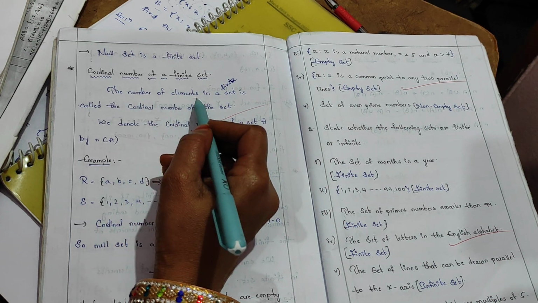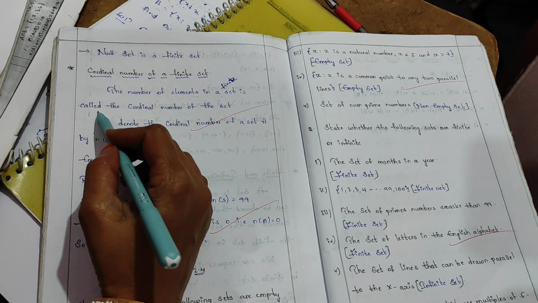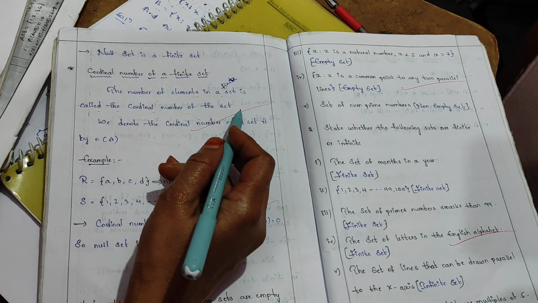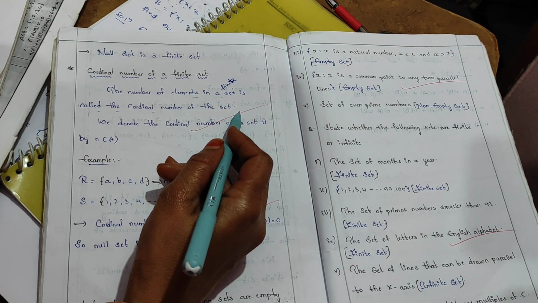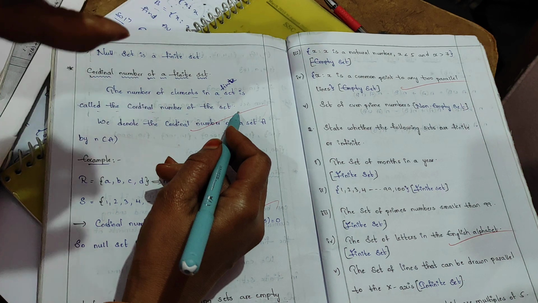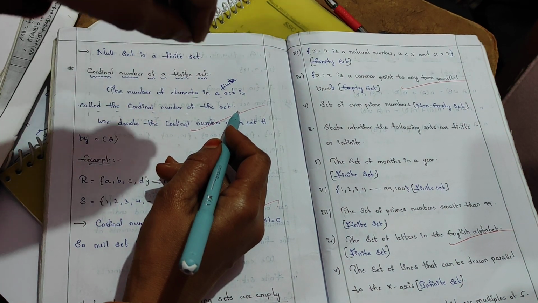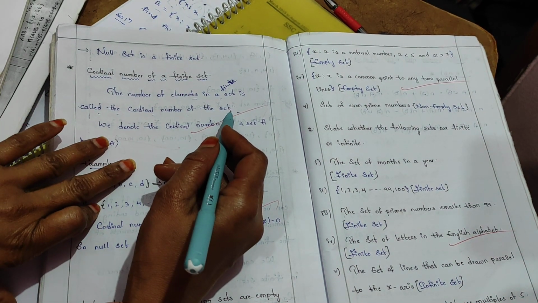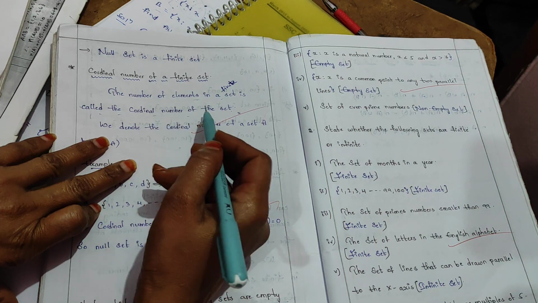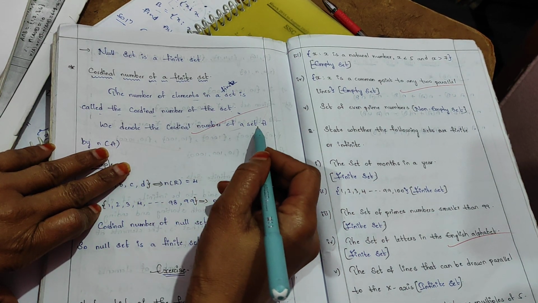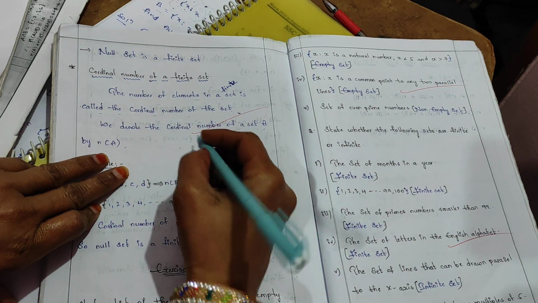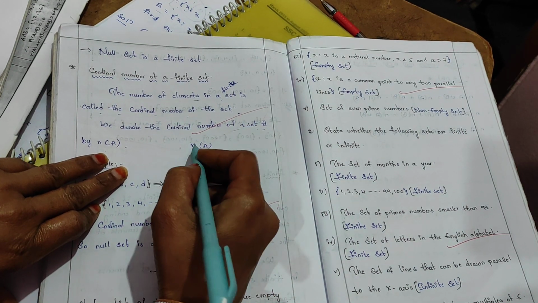The number of elements in a finite set is called the cardinal number of the set. What is the cardinal number of a set? The number of elements in a finite set. In the set, how many elements are there? We just count and write down, and that number is the cardinal number of the set. We denote the cardinal number of a set A by n(A). So n(A) means the number of elements.